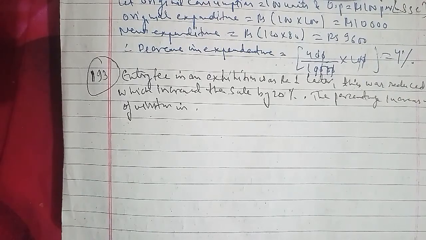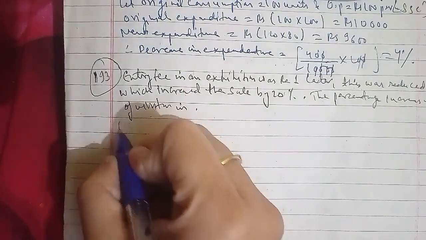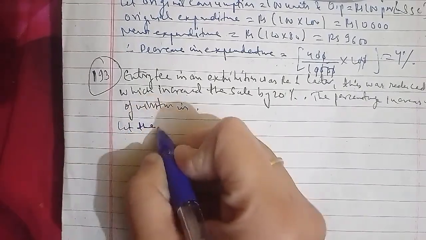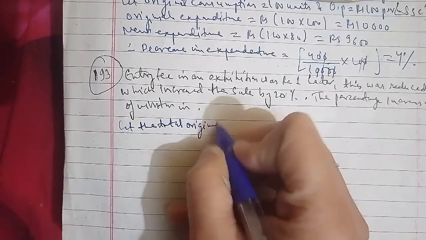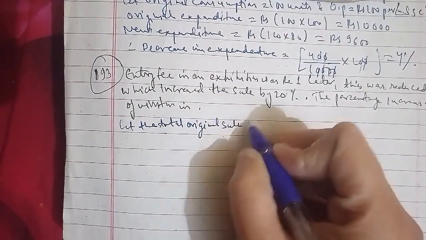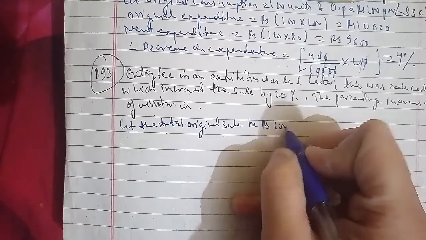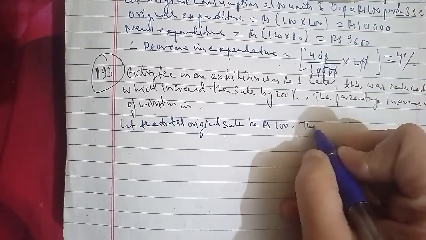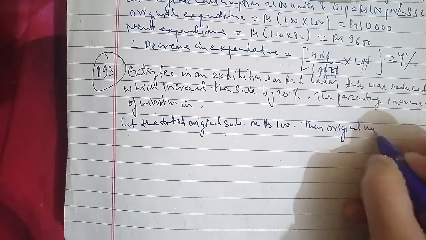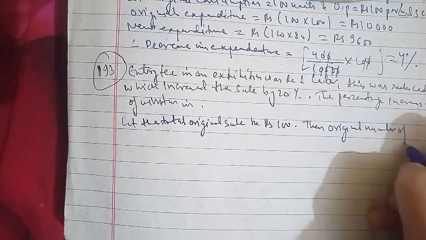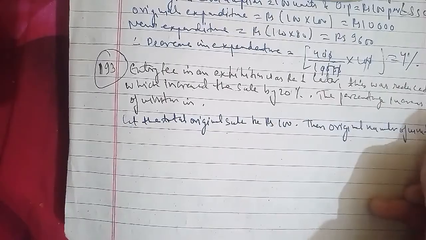Let the total original sale be rupees 100. Then the original number of visitors equals 100.